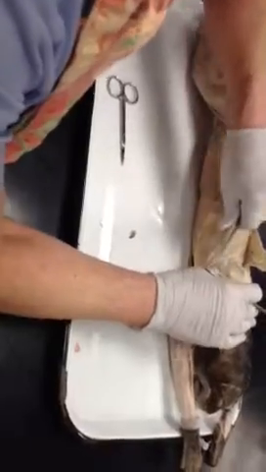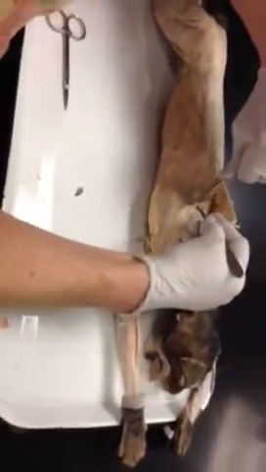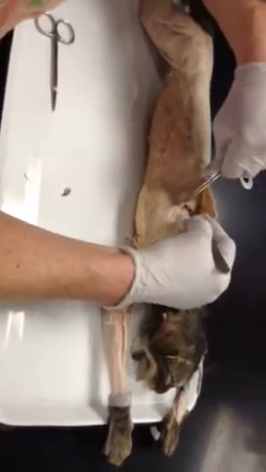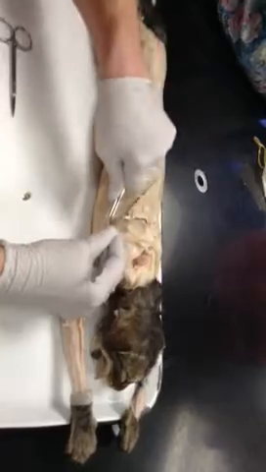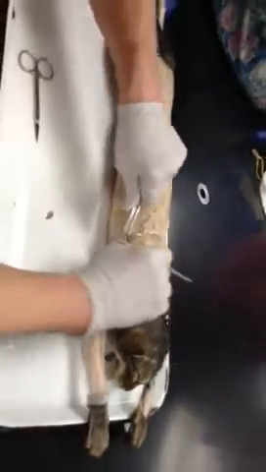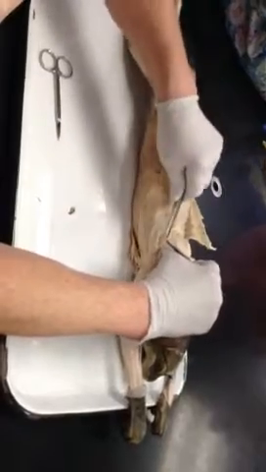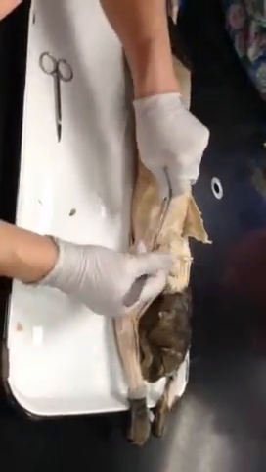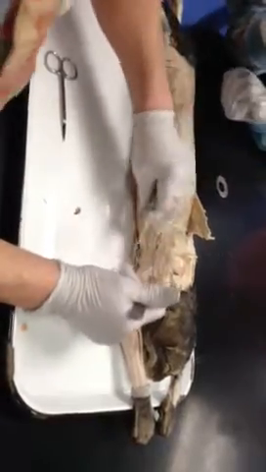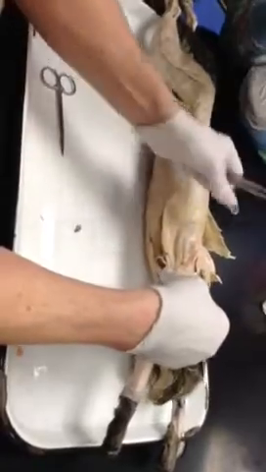Then, down here, you're going to have the teres major. It hasn't been taken off yet, so I've got to work on this guy a little bit.